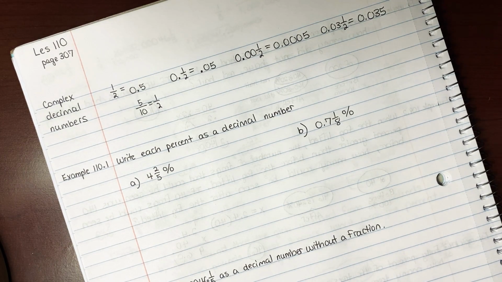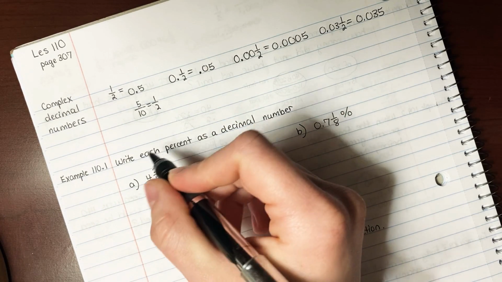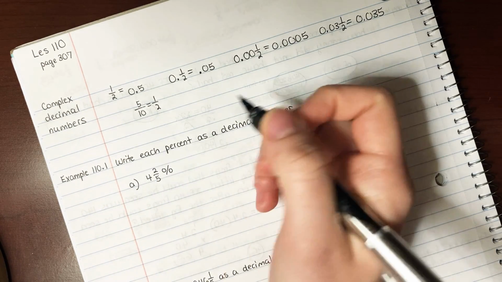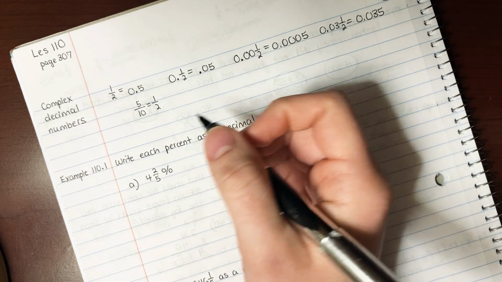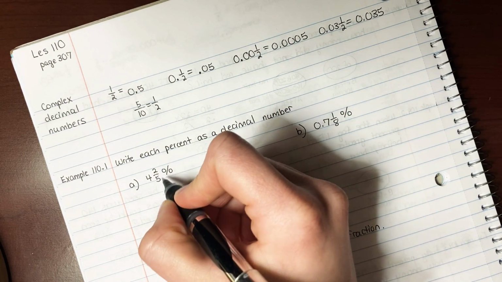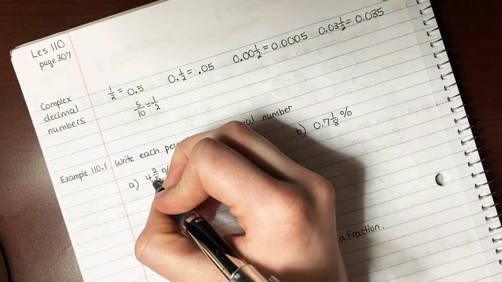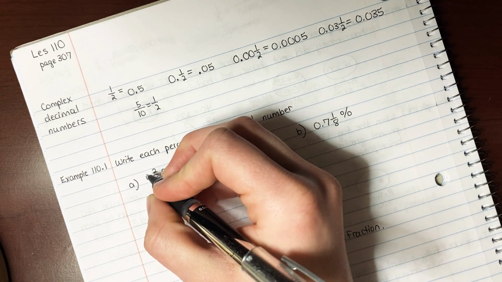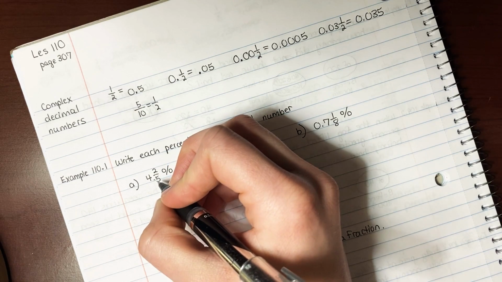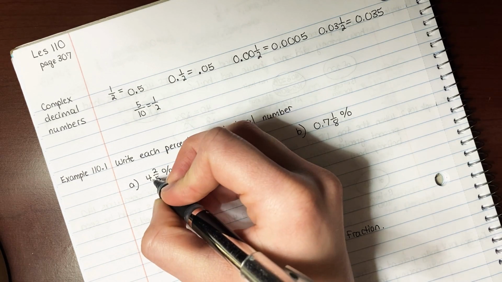All right, now in letter A, we have a percent and we're wanting to write it as a decimal number. All right, so the first thing that we should do is move our decimal. All right, now you don't see a decimal anywhere here in this number. So how do you know where it is? Well, if you were to read this, you would say 4 2/5 and indicates your decimal. So we're going to put our decimal here, 4 2/5. All right, so that's where our decimal is. We didn't show it, but that's where it is.